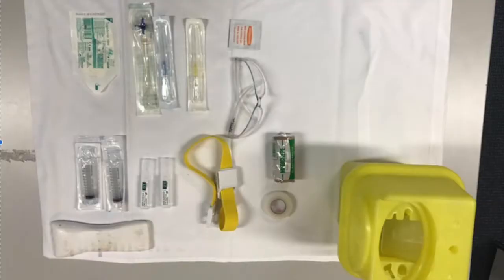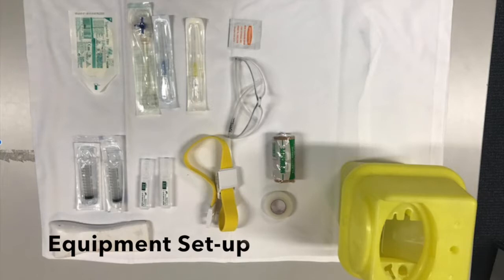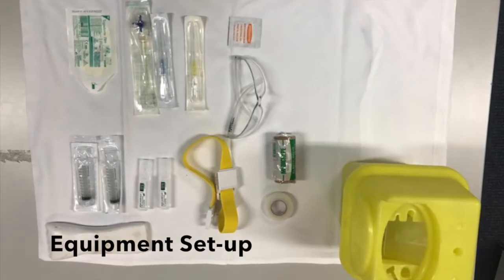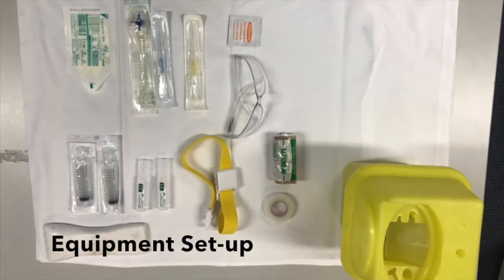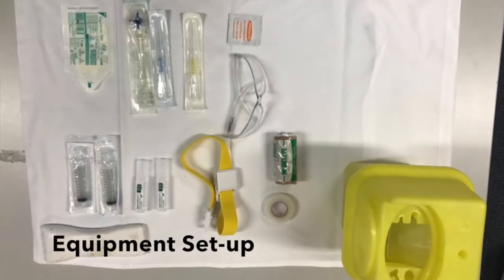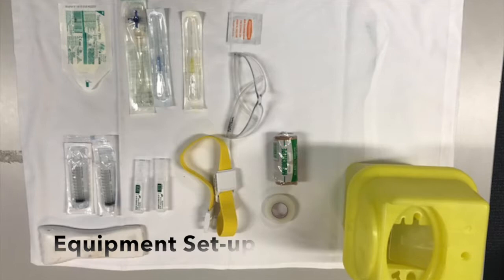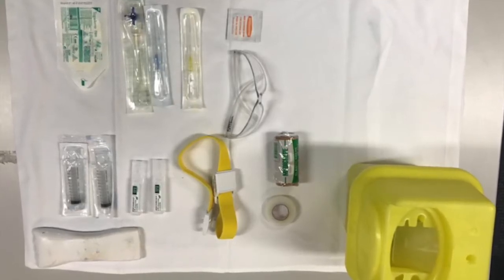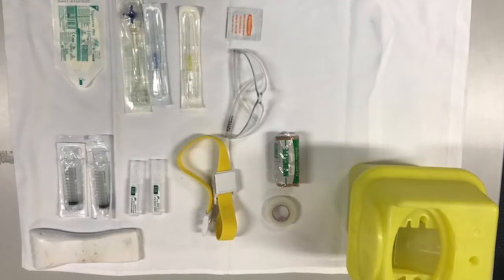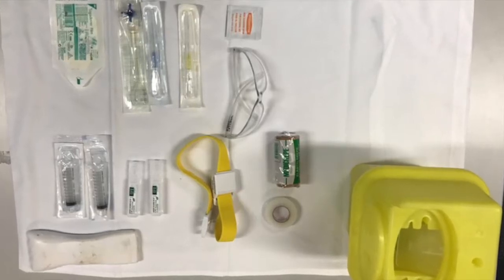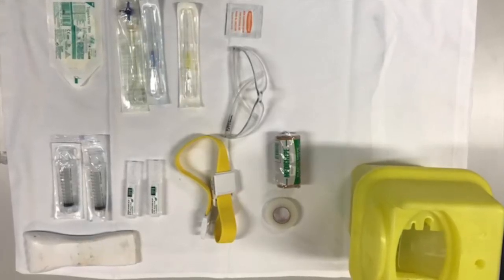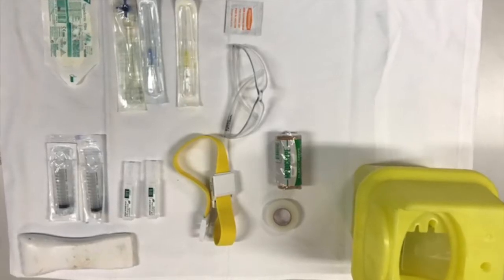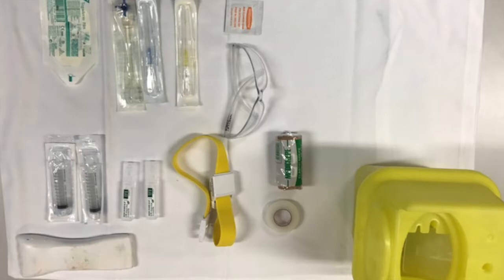As per any procedure, I've set up my equipment prior to doing the procedure. Here I've got my tourniquet, my tegaderm, my 3-way tap, extension tap, my 2 cannulas, size 22 and size 24 gauge, which are utilised for pediatrics, alcohol swab, safety goggles, tape, bandaging so that I can wrap the pediatrics cannula up, a little arm board, and a sharps container.